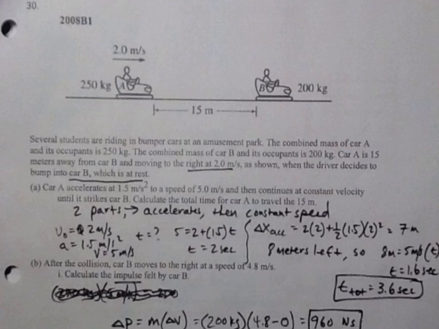Now, we have to also take into account that during that time it traveled some distance which we don't necessarily know yet. To figure out the total time, we need to know how much further it still has to go to reach car B. So we use that time to figure out how far it traveled for that first 2 seconds, and it turns out it traveled 7 meters during that time. So that means that there are 8 meters left to add up to a total of 15.